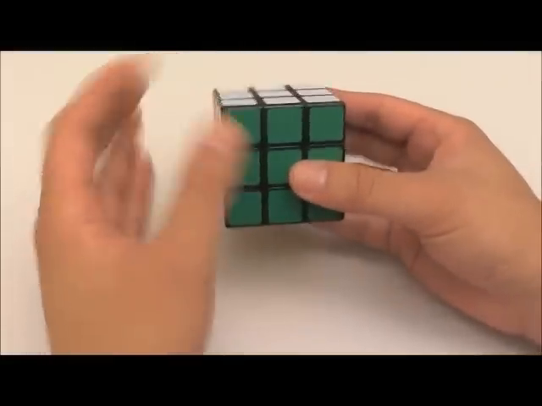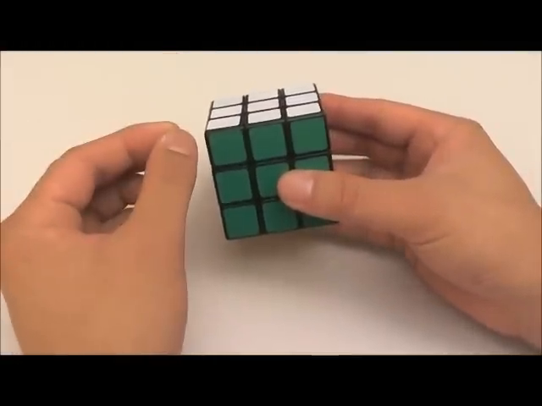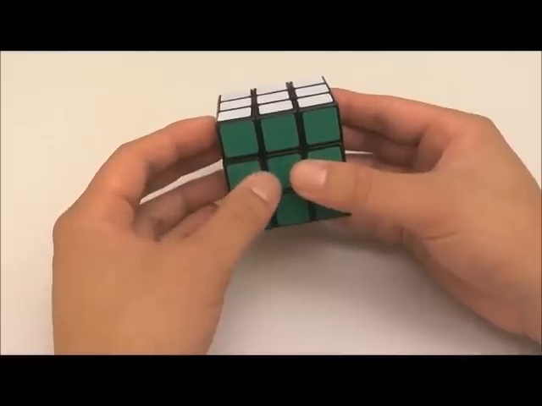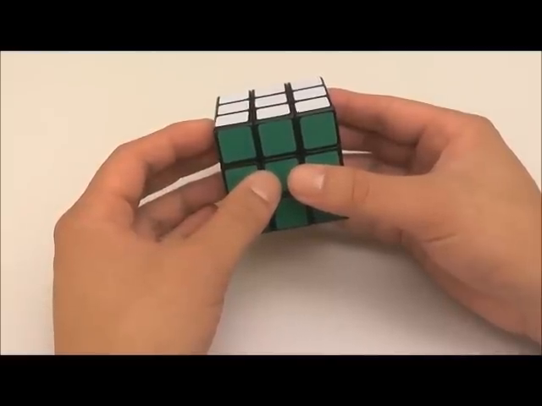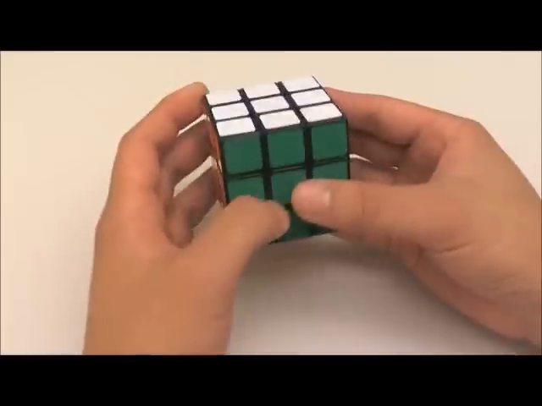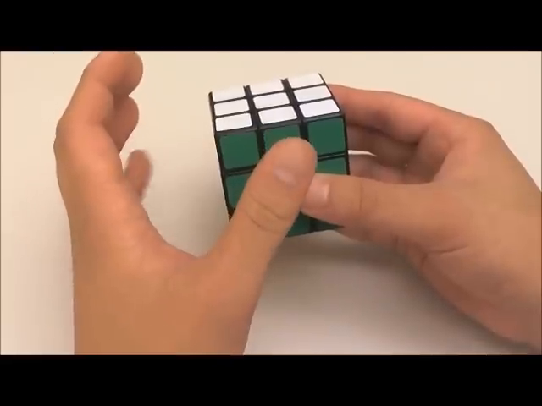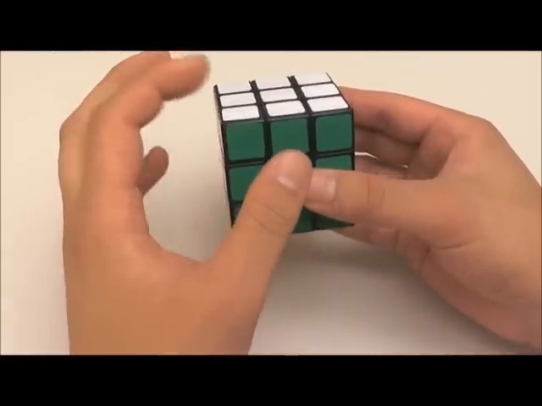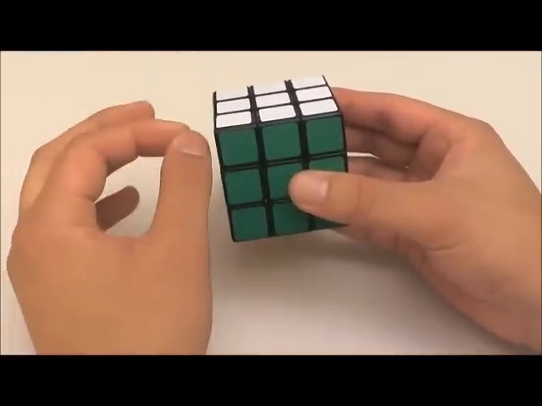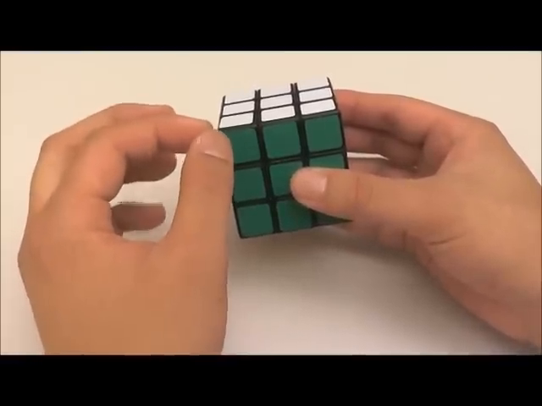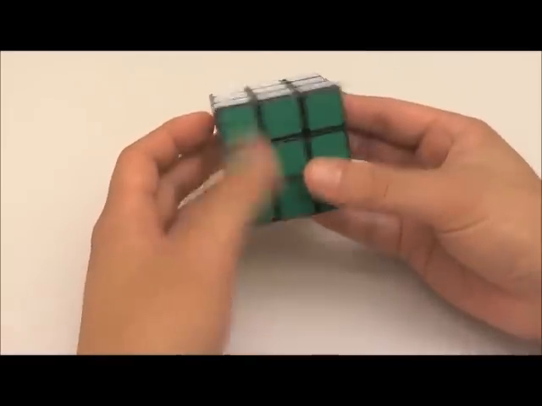I'm going to point out a few things before I do the solves so that you're clear on what this video is about and what it is not about. So this video is about speed solving and walkthrough solves. I'm going to show you guys what I will see during an inspection, usually a 15-second inspection on a speed solve.